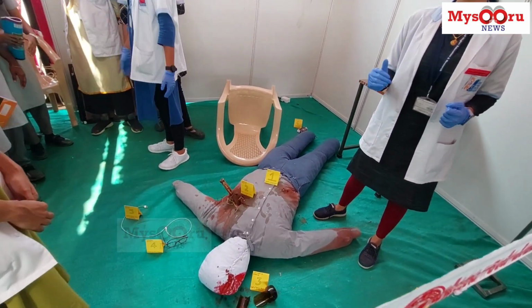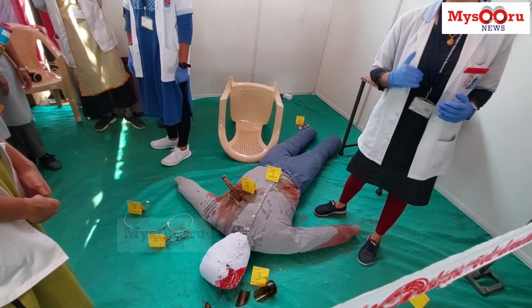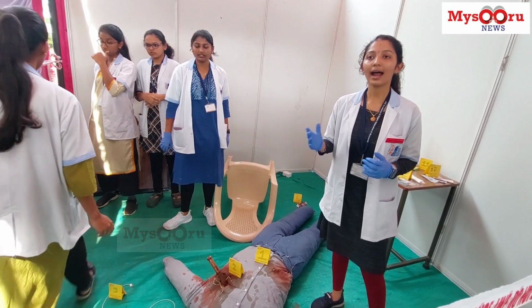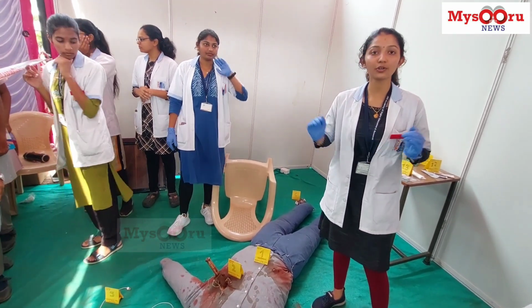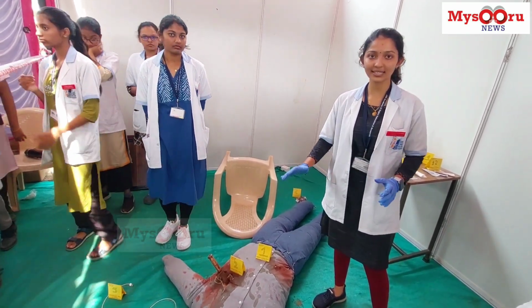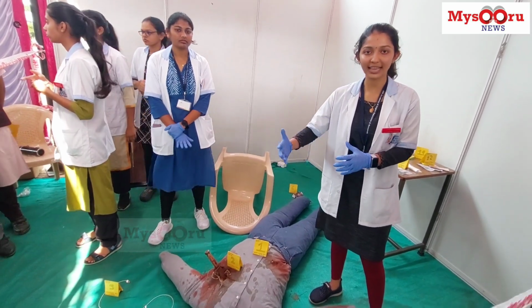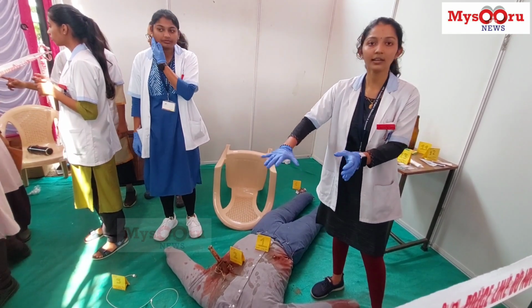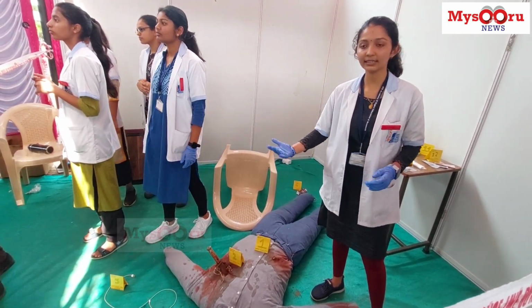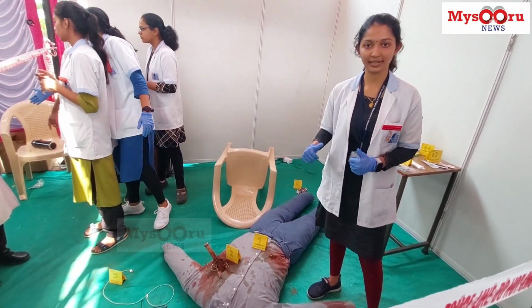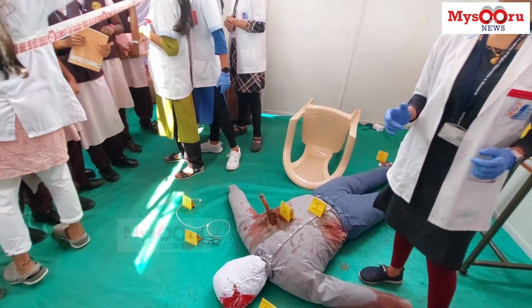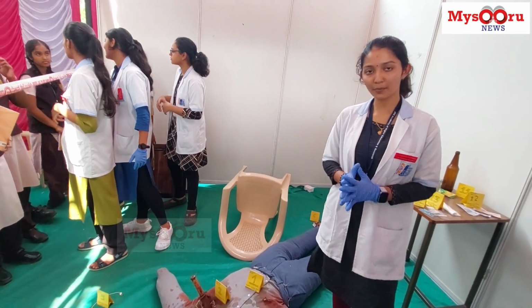In a crime scene, the major thing the general public should do is call the police, that is number 112. Another thing is you should not cross-contaminate the evidence by touching, because your traces will be left and it will contaminate the already present evidence. If any person is injured in the crime scene, you need to call the ambulance, that is number 108.